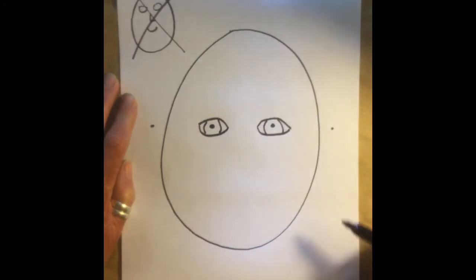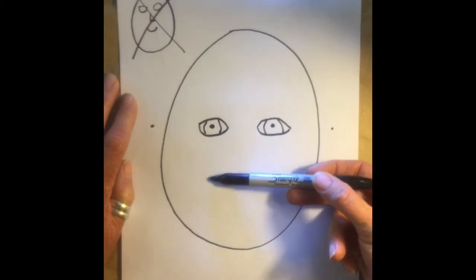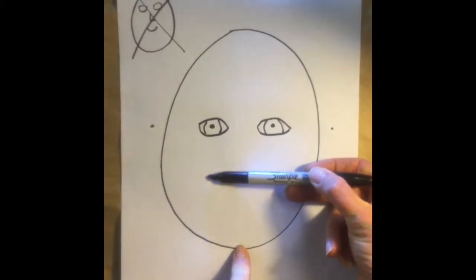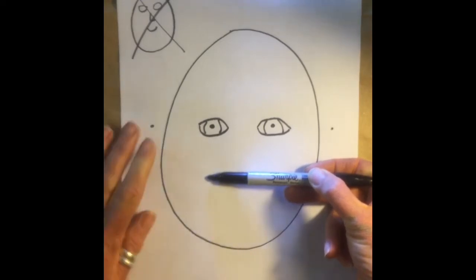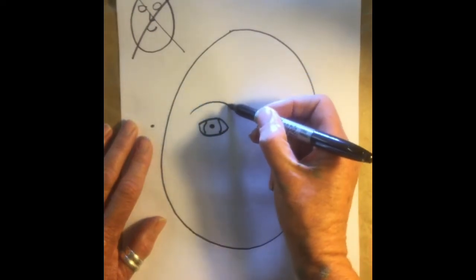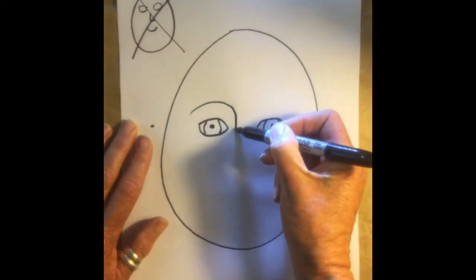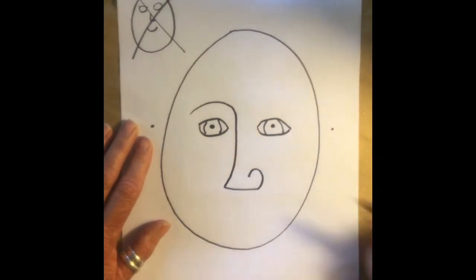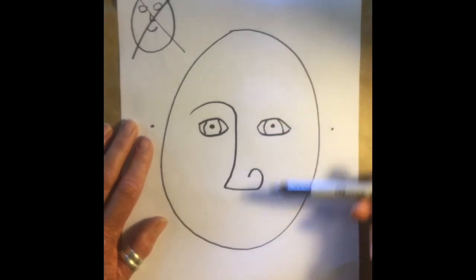Okay, now we'll do our nose. So the bottom of the nose now is about halfway down from where we drew the eyes to our chin. So that is where the nose would end. That's a good reference point. I'm just going to come up here and kind of draw a bridge of my eyebrow, my nose coming down, curving a little. So my nose ends about halfway from my eyes to my chin.